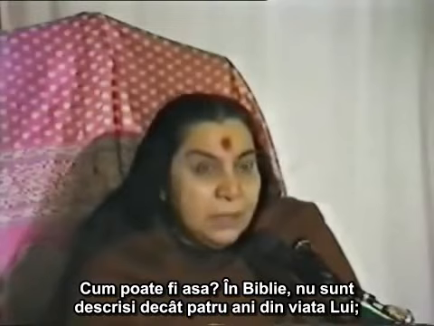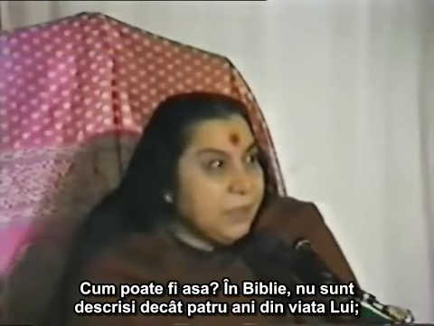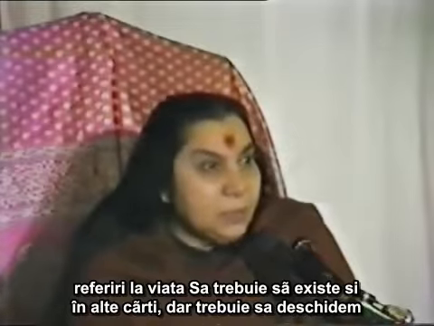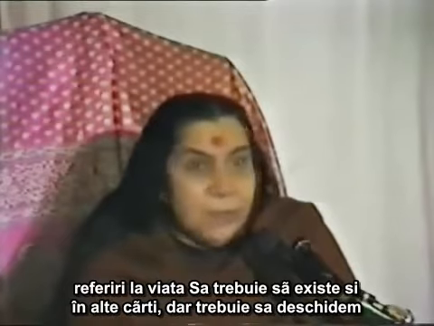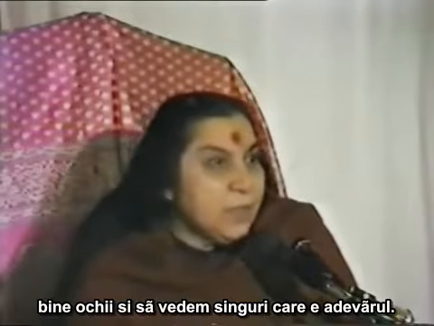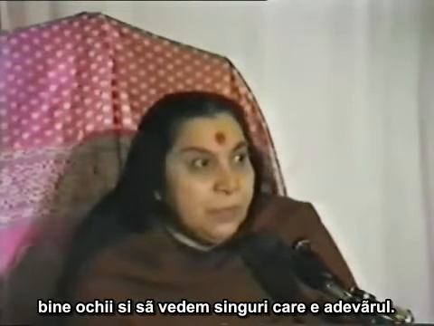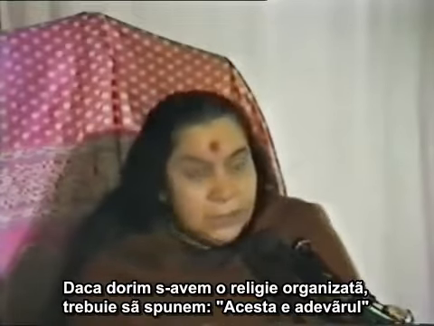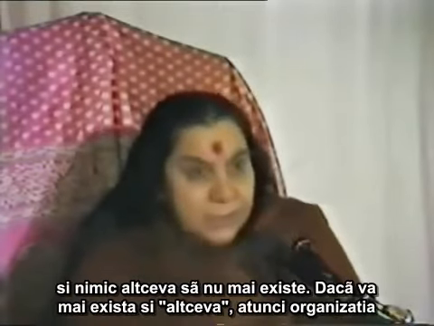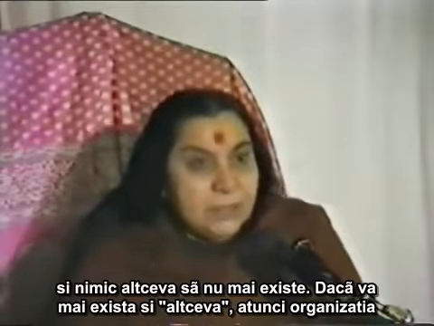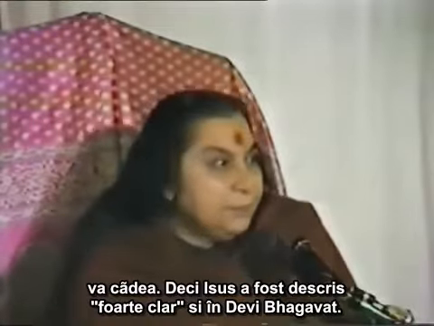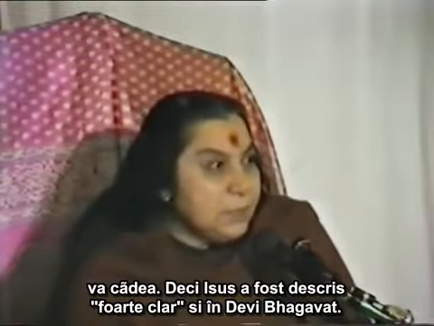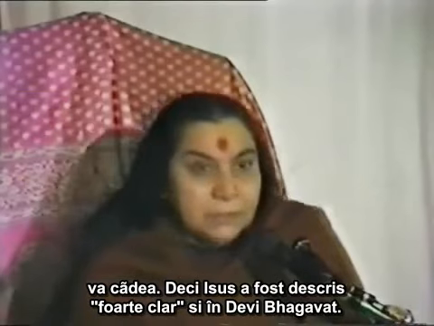How can it be? Because Christ's life is depicted there only for 4 years. And he must have reference in other books also. And we have to open our eyes to those books and see for ourselves what is the truth. Because if you want to have an organized religion, you have to say that this is the thing. There's nothing else. Because if there is anything else, then your organization falls apart. But it's not true.